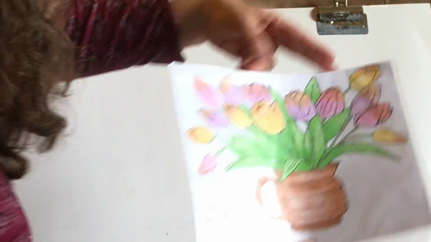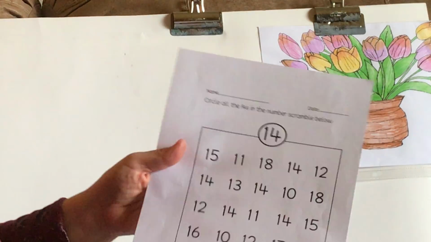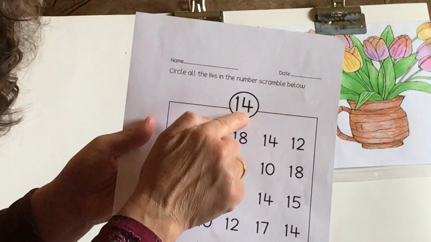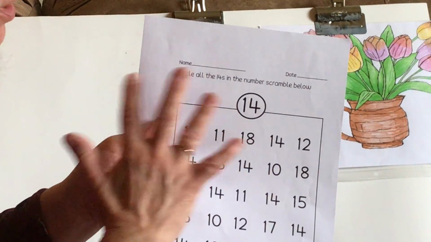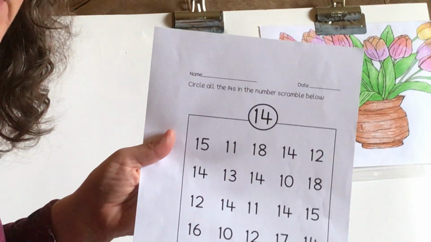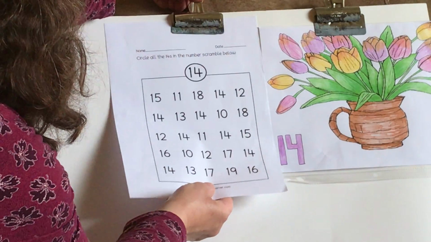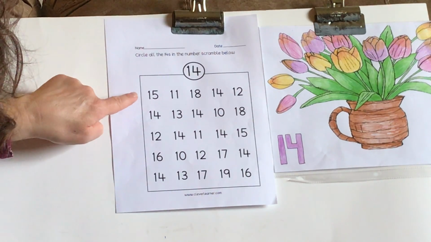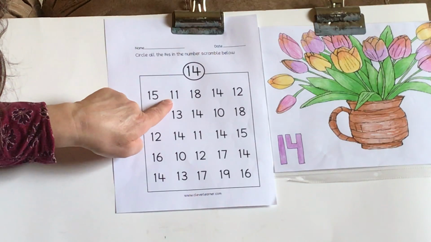Okay, so now we're going to be looking for the number 14 on this paper. Okay, we have the number 1 and a 4. And whenever we see 1, 4 together, what number is it? 14. So we're going to be doing the same thing. We're going to be searching for the number 14. Again, if you have a dauber, use a dauber. If you don't have a dauber, then you can use a crayon. Okay, you can circle it. We're looking for the number 14 now. Okay, let's go across the top row. Tell me when we get to a 14.